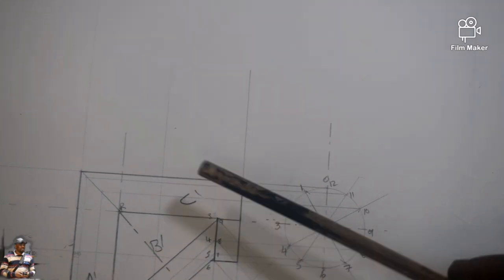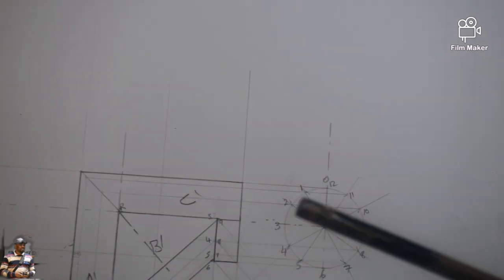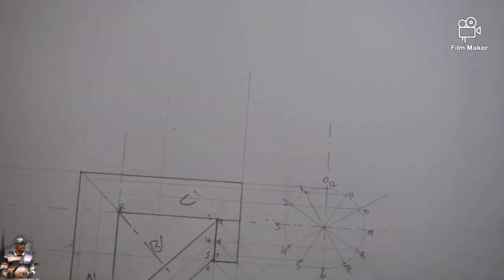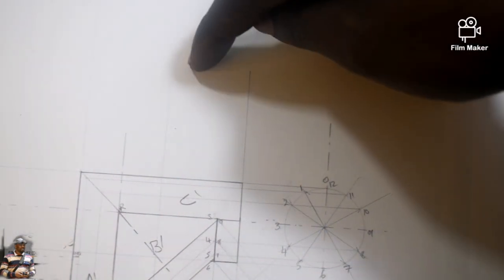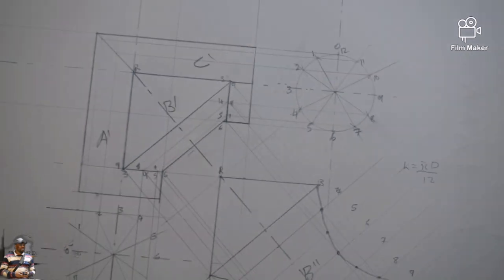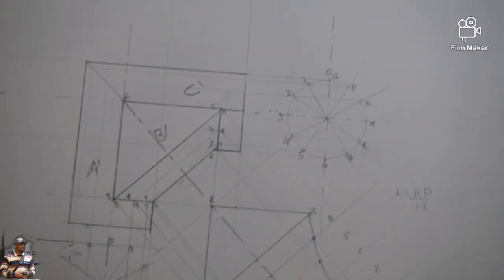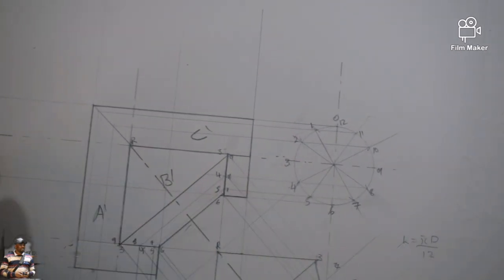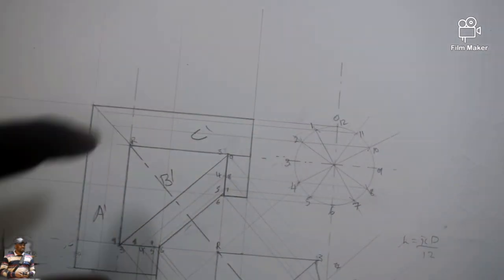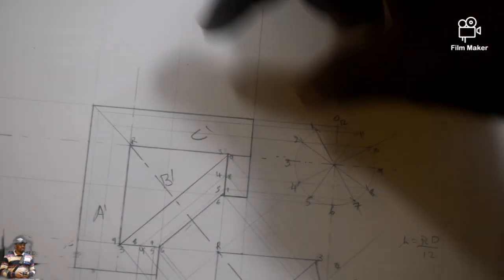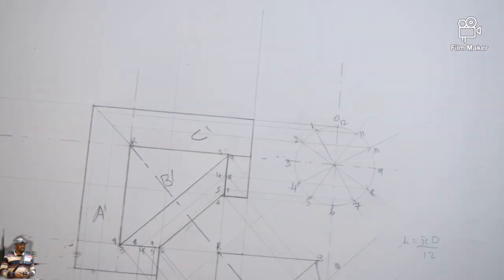So again, the development of the piece marked C or A is supposed to be expressed here or down here. You understand? So again, pipe A is supposed to be expressed here or here. So you just construct lines like this or like this. For C, construct lines up like this or like this.